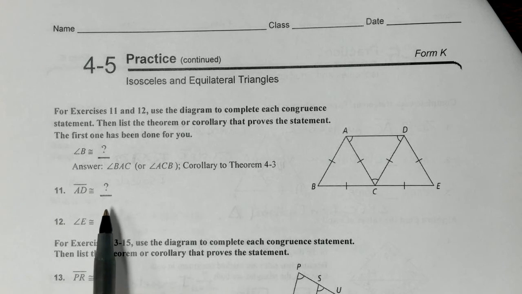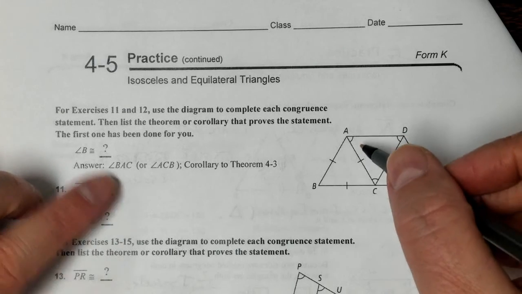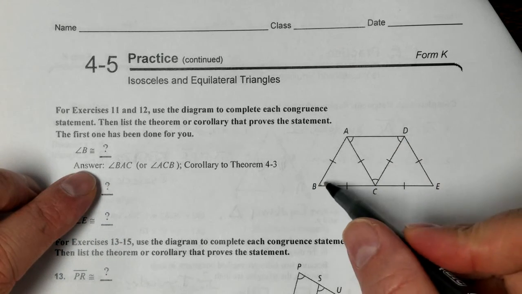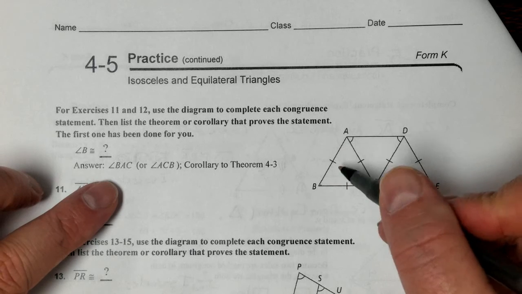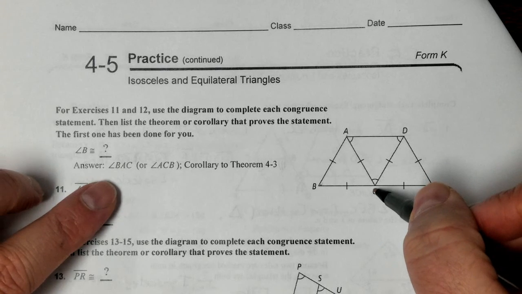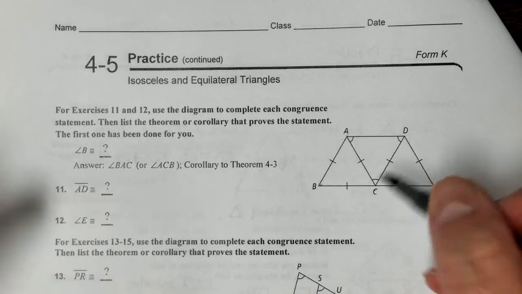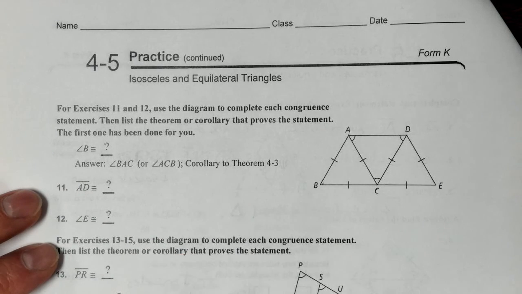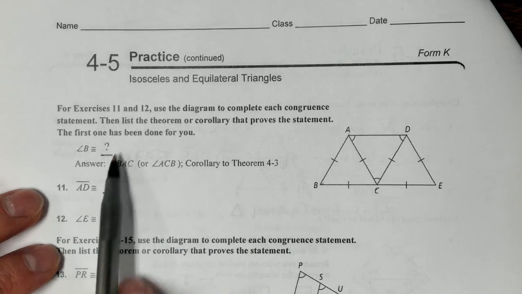So basically, angle B would be the same as angle BAC or ACB. So that's the correct one for the example.